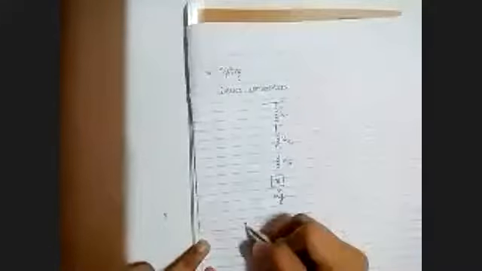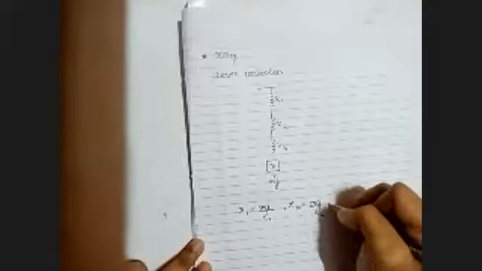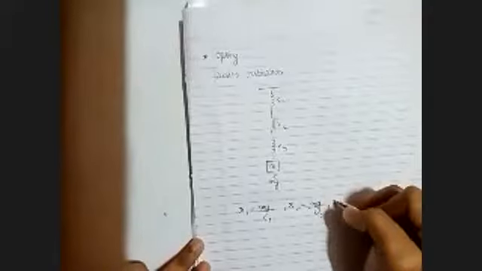Therefore, x1 is equal to mg by k1, x2 is equal to mg by k2, and x3 is equal to mg by k3. Total extension x is equal to x1 plus x2 plus x3.